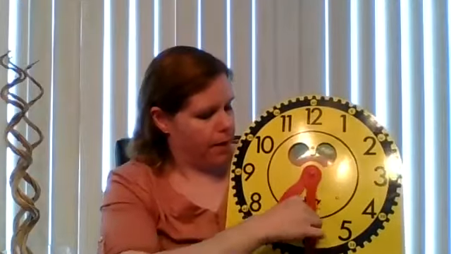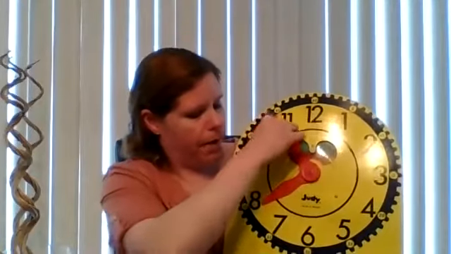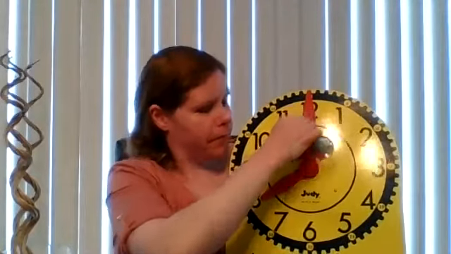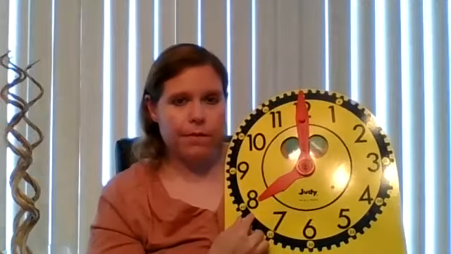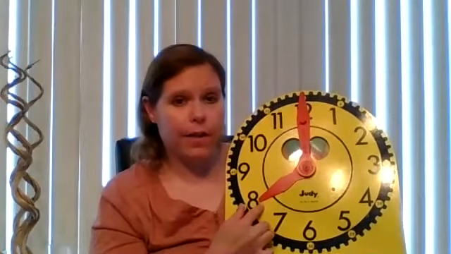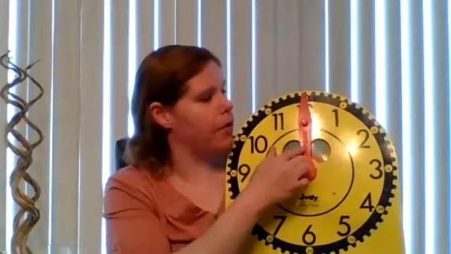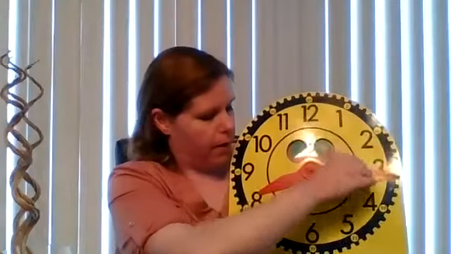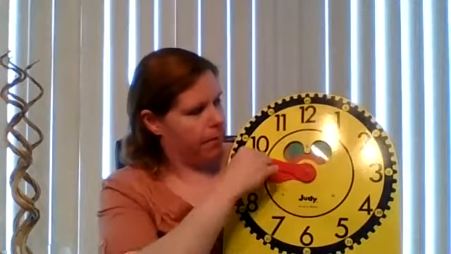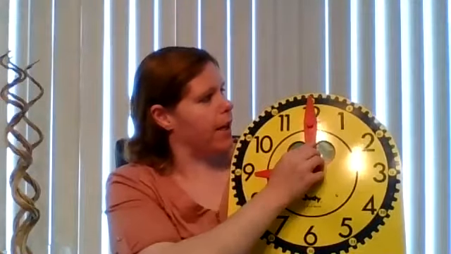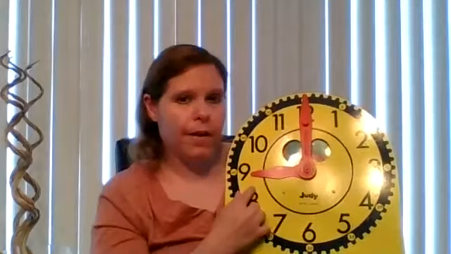Let's keep going. 60 minutes later, another hour has passed. The hour hand is directly on the 8 and the minute hand is directly on the 12. Let's keep going. An hour later, we reach 9 o'clock. The hour hand is directly on the 9. The minute hand is directly on the 12.